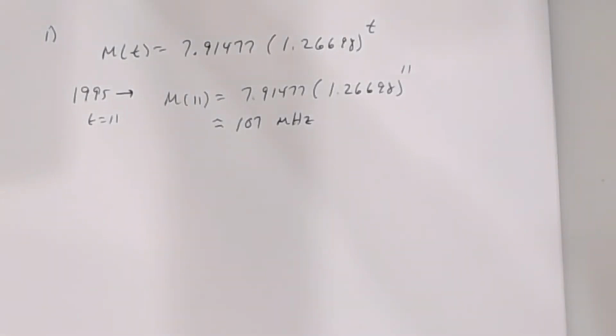Now don't ask me what a megahertz is. Google it. It's just like in physics when you talk about joules. I used to know what joules was. I don't know what joules is anymore.